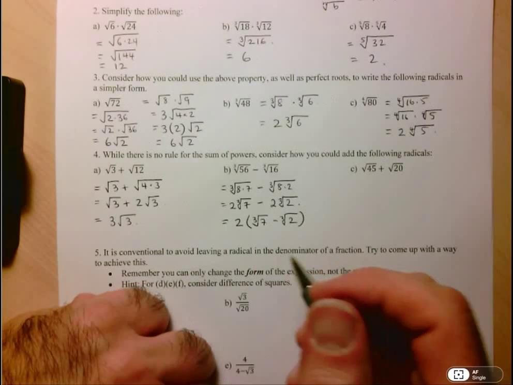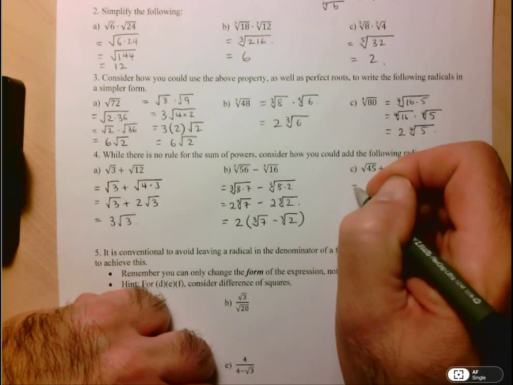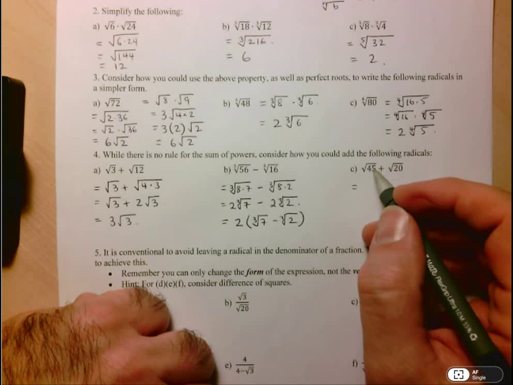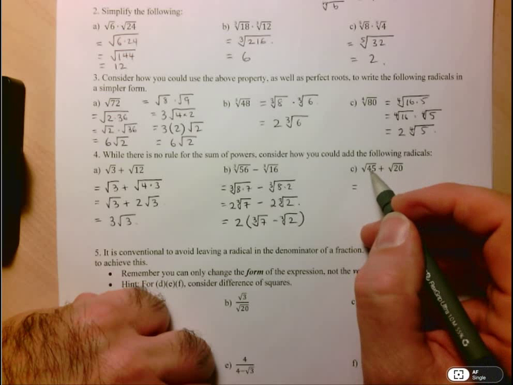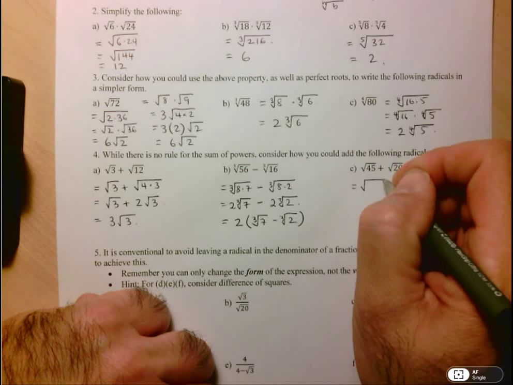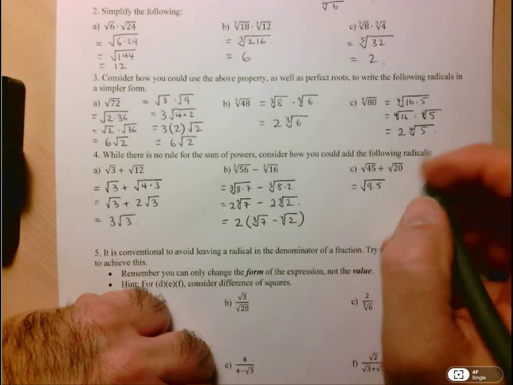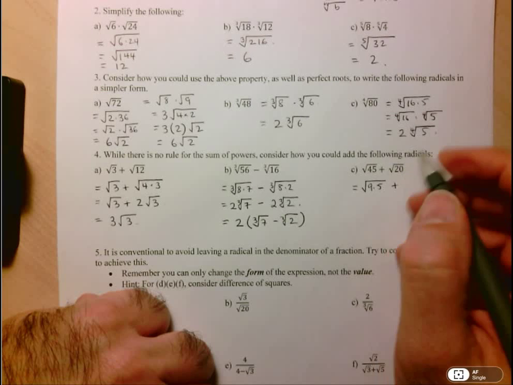Okay, let's see if there's anything to be done with this one here. So here 45 and 20. Well, this has 9 times 5, and here, well, we've got 4 times 5.